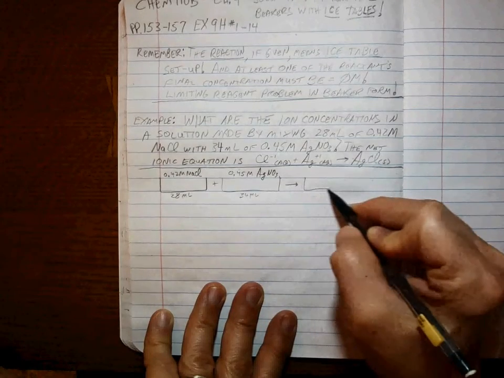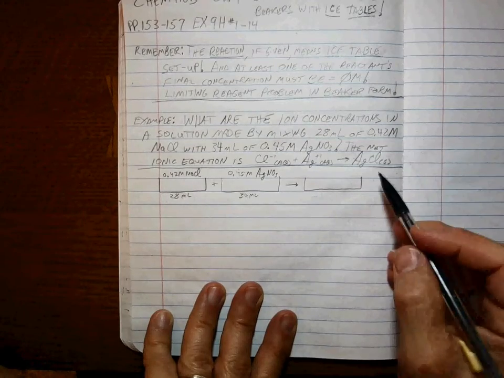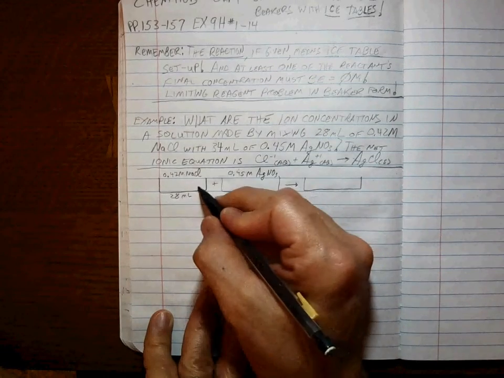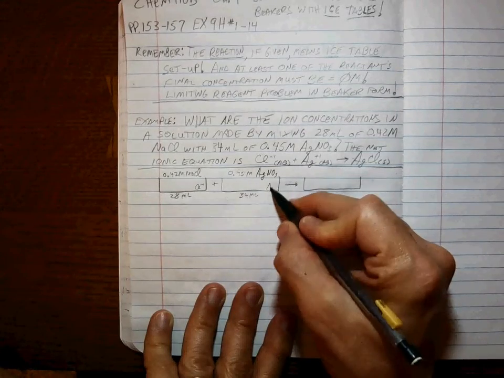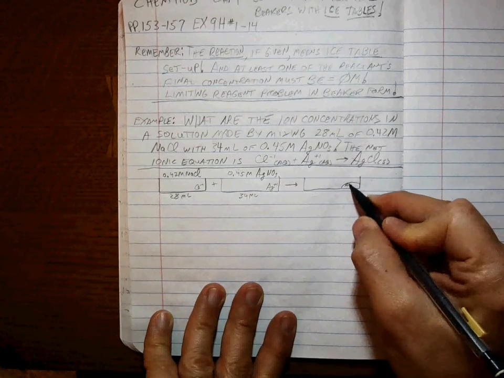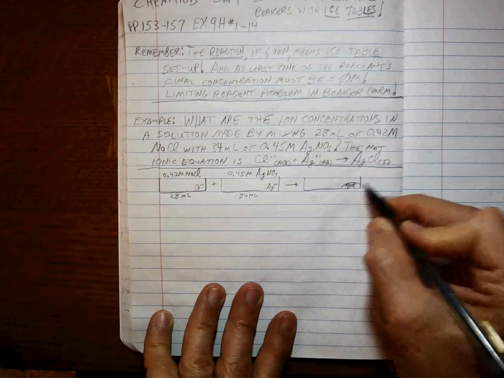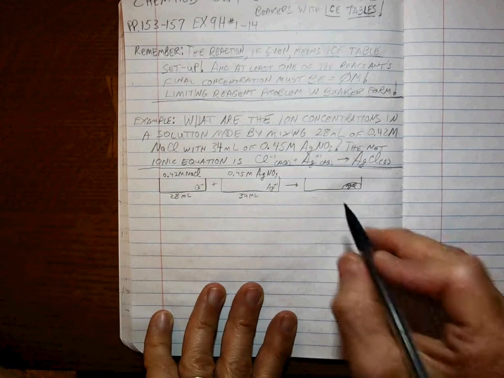They want to know all the ion concentrations at the end. And they give us the reaction. The chloride ion from this beaker reacts with the Ag plus from this beaker to make AgCl solid precipitate.